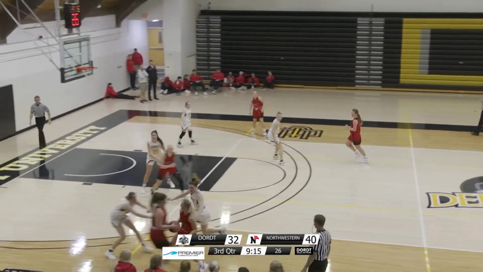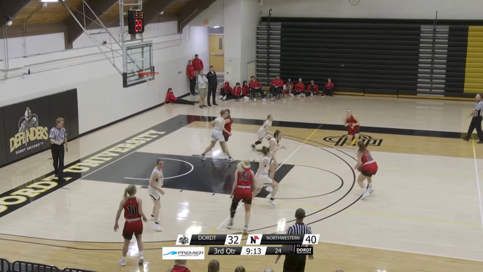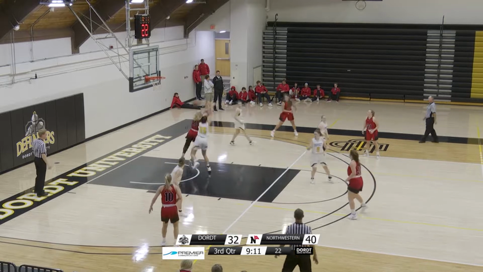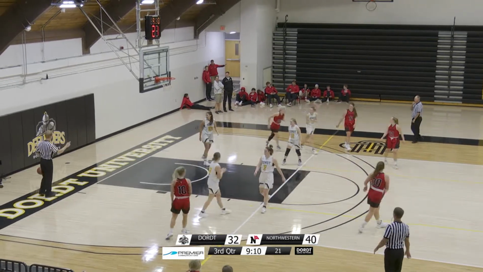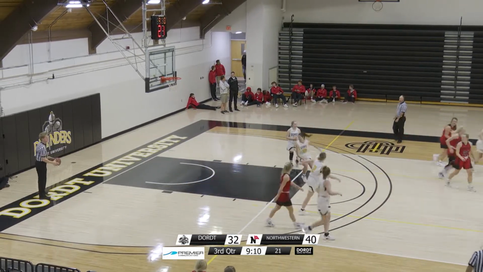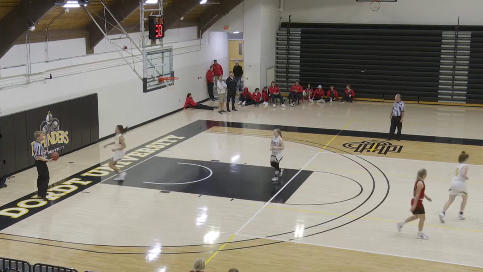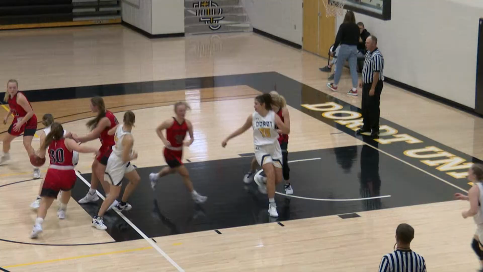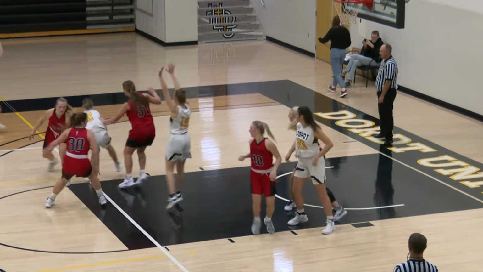Good way to start off the second half for Dordt. Northwestern looking to maintain their lead. Passes it in. Tipped away. The pass from Schlumbum tipped off the fingers of Van Naaman and goes out of bounds. Dordt will take over.